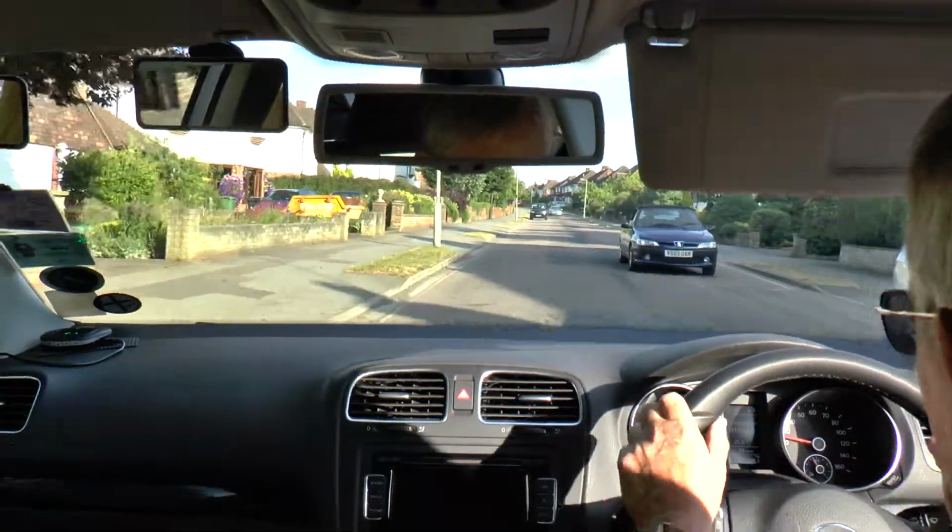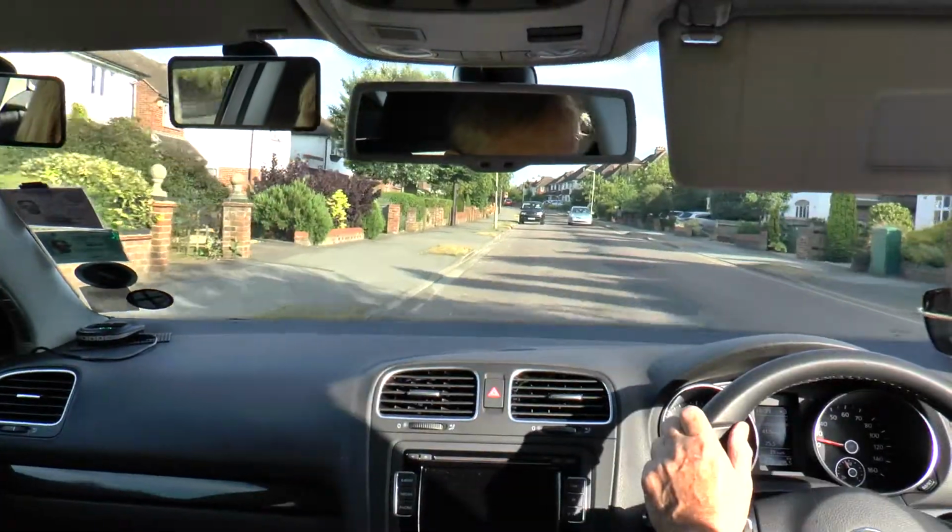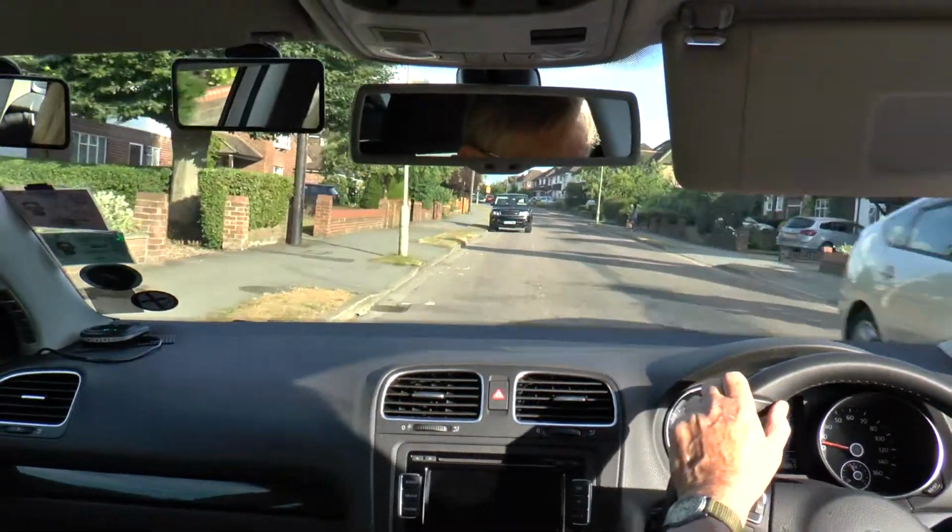Bob said if I damage his alloys, I've got to pay for them. Yeah, because if you get too close to the curb, you might scrape it.